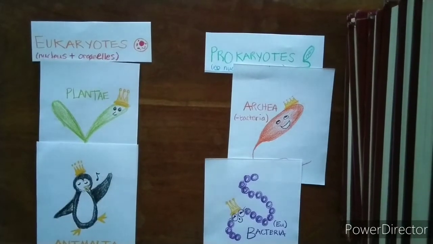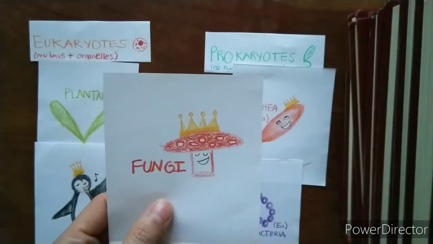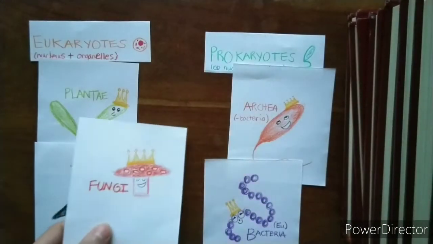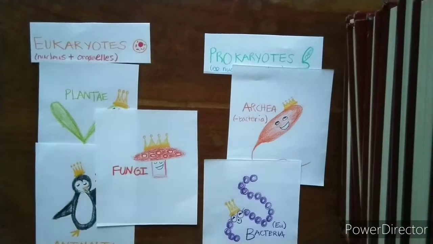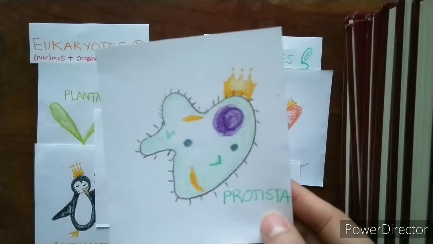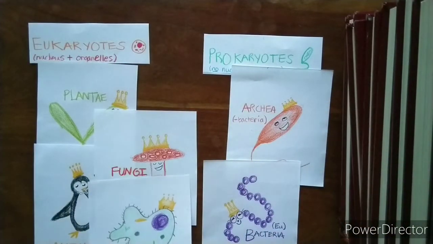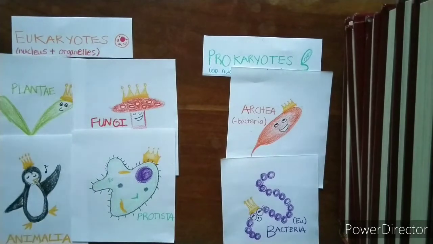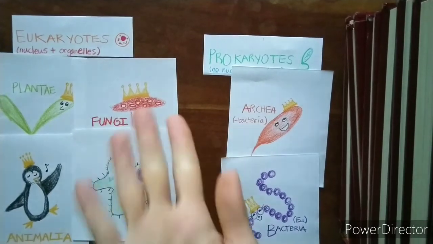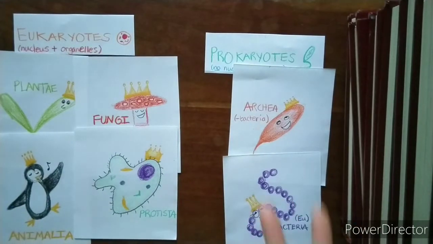However, what do we do with these last two? Fungi, if you think about it, mushrooms are gigantic compared to a single cell, so they are also going to fall into eukaryotes, whereas Protista, single cell organism, eukaryotic. These guys do have nuclei. So these would be our final standings for eukaryotic kingdoms, there's 4 of them, versus prokaryotic kingdoms, basically the bacteria kingdoms.